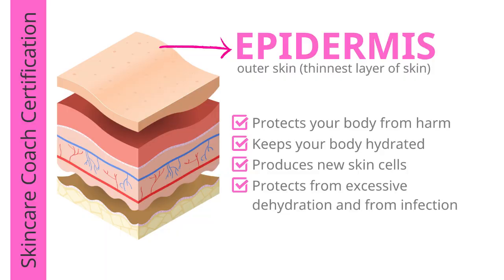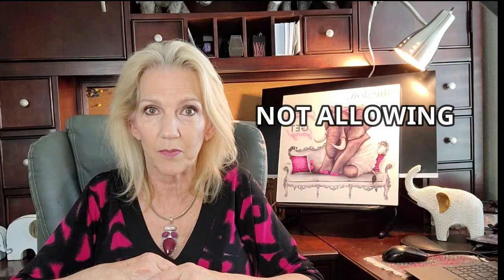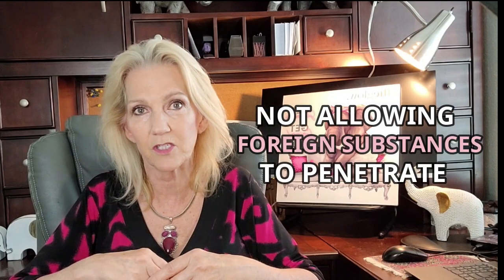The epidermis is actually the thinnest layer of skin, but it's primarily responsible for protecting you from the outside world, and in particular from harmful ultraviolet rays of the sun. It also serves a vital purpose in protecting the body from excessive dehydration and from infection by not allowing foreign substances to penetrate. Because it has no blood vessels of its own, it gets its oxygen and nutrients from the deeper layers of the skin.